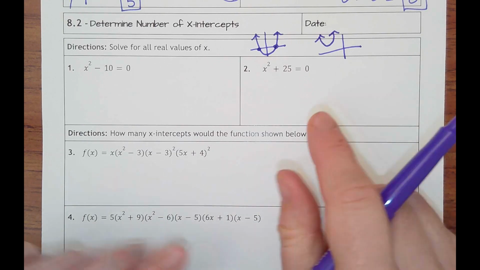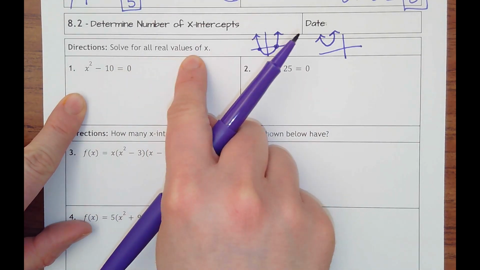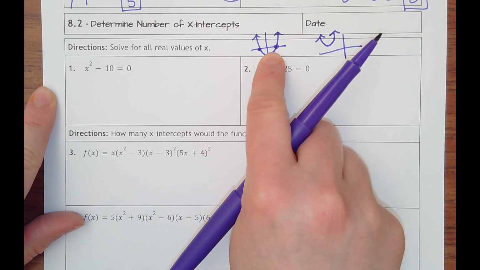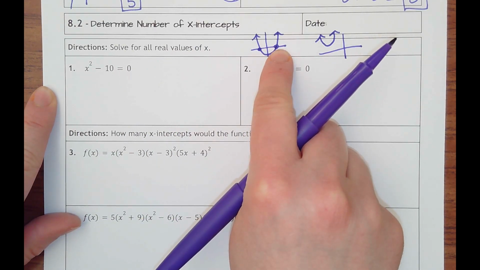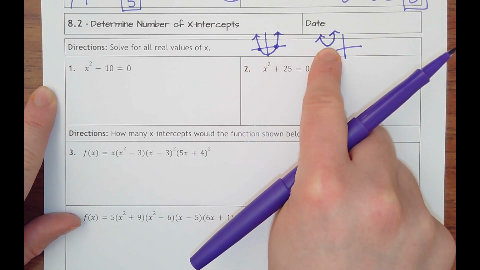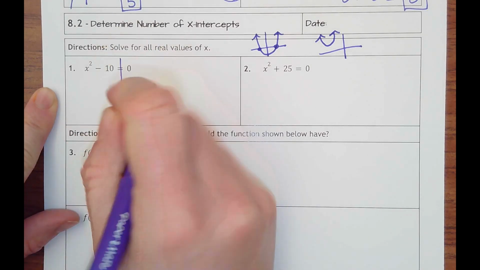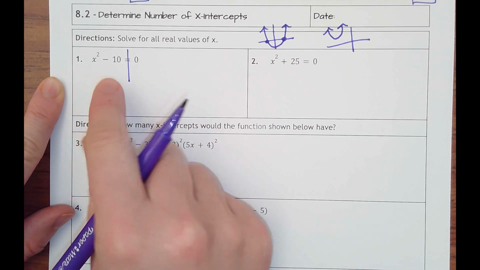So number 1 and number 2 should look very familiar from what we've already done. We're just wanting, though, the real values of x. We want to know where on the graph we are going to actually see the function go through the x-axis, not the ones that are imaginary. They don't really exist.